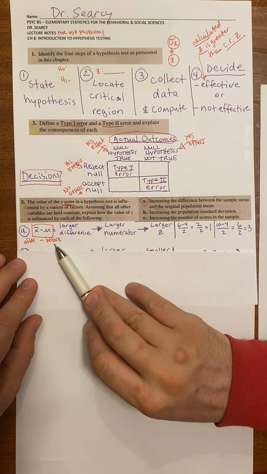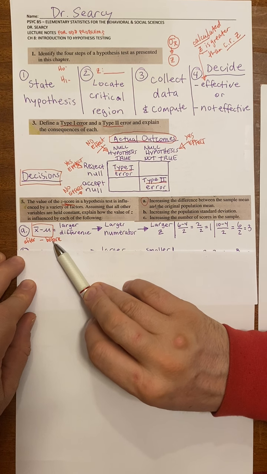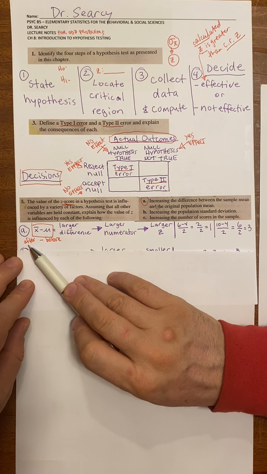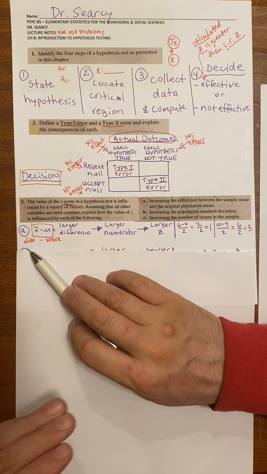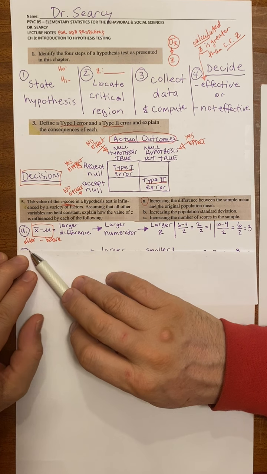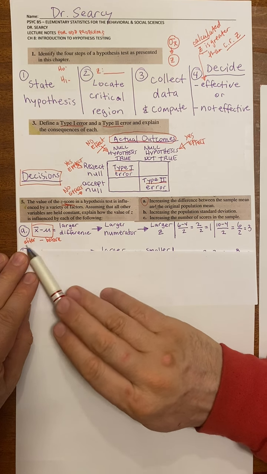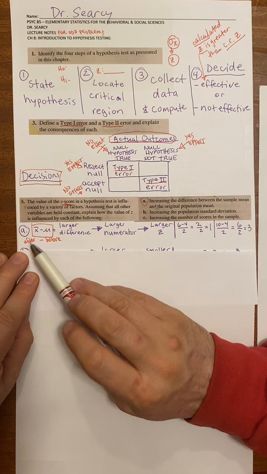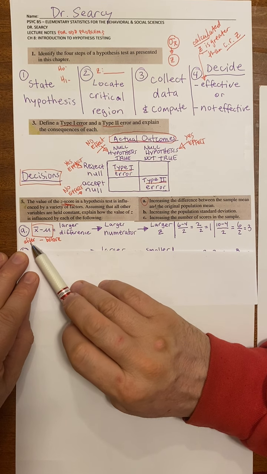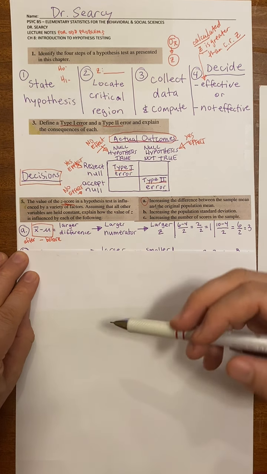So the mean of the group before the treatment and the mean of the group after the treatment. Here, we're saying that if my independent variable is going to be effective, I want there to be a big difference here. I want the group to look different after the treatment than they did look before the treatment.